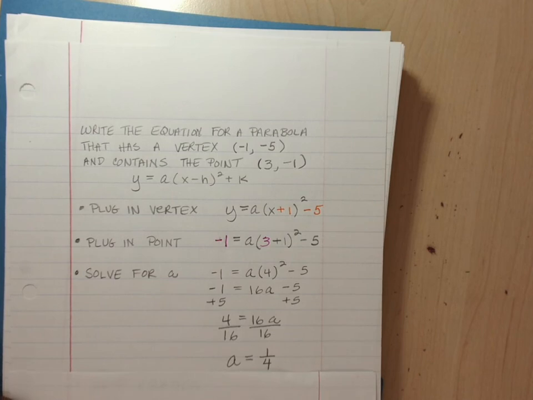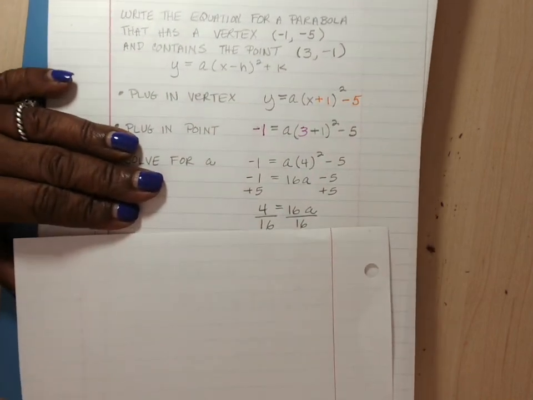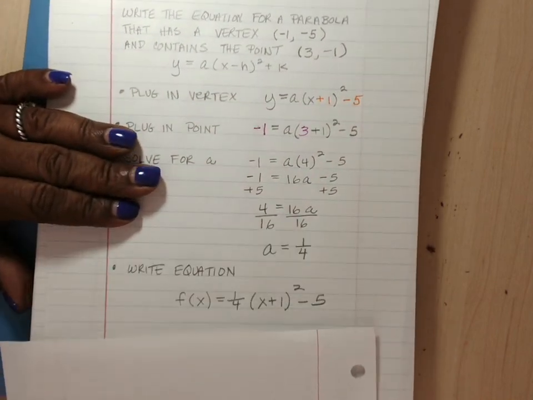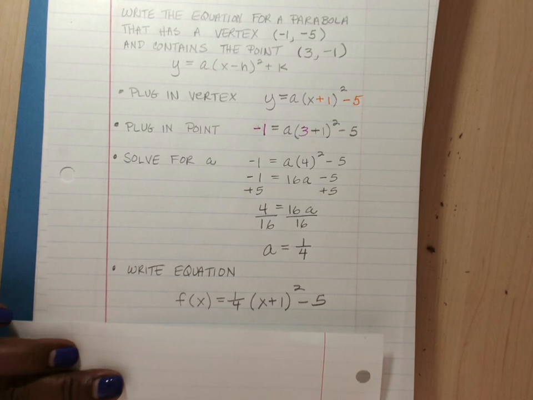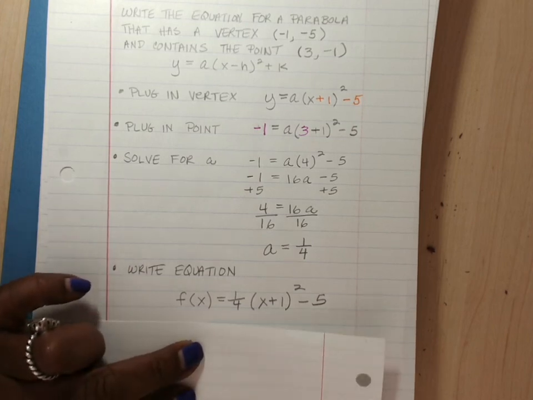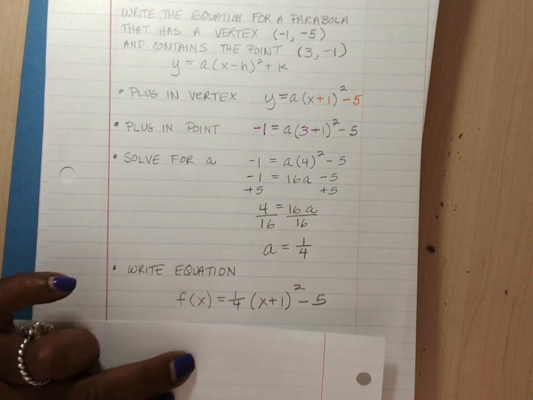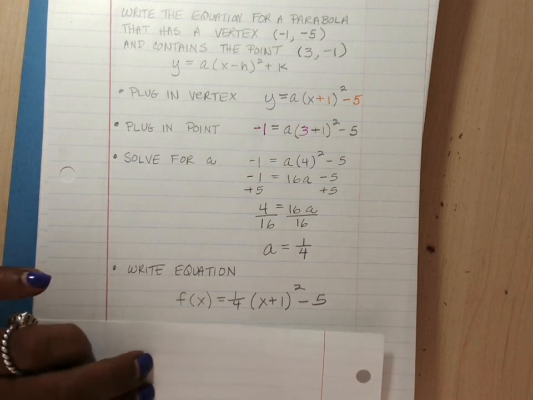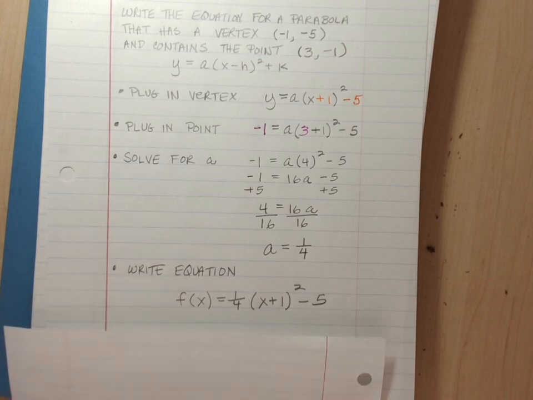That's the last piece of information I needed to write my full equation, which is f of x is equal to 1/4 times (x plus 1) squared minus 5. That, my friends, is how you write an equation for a parabola given a vertex and a point.